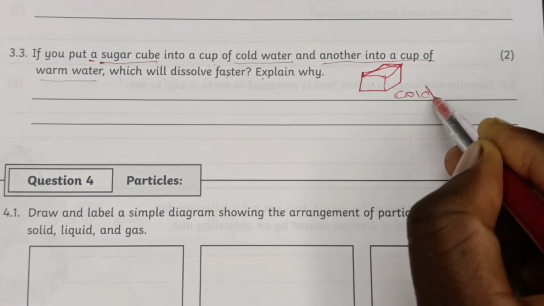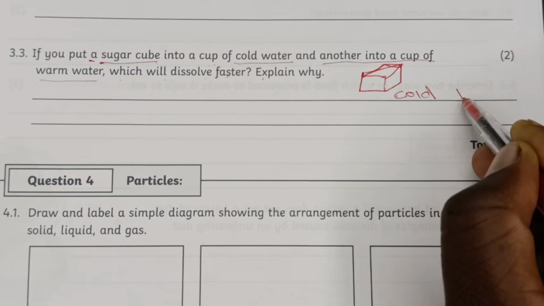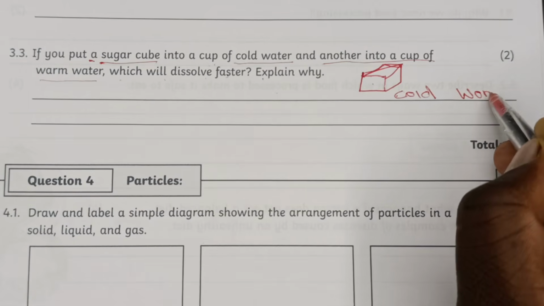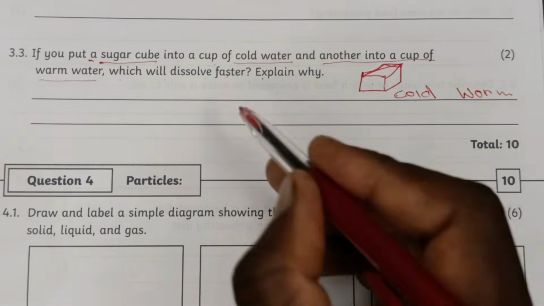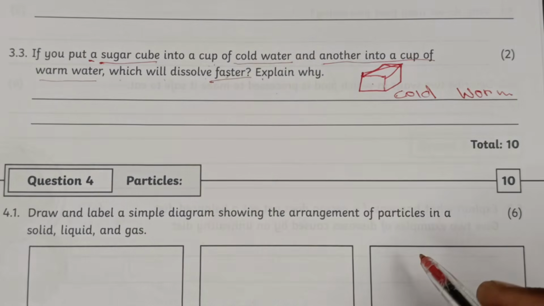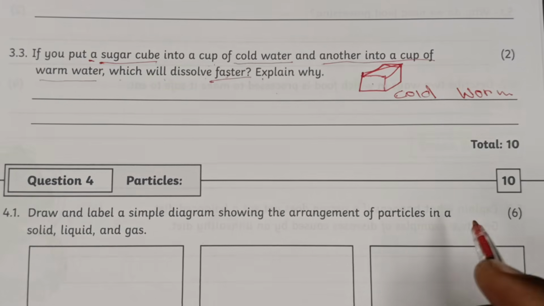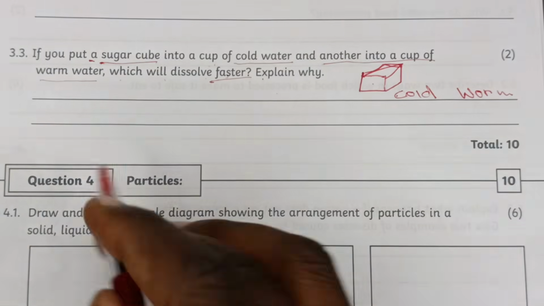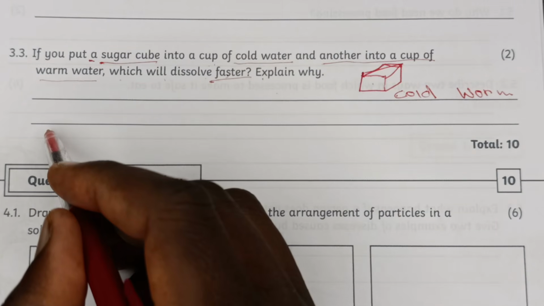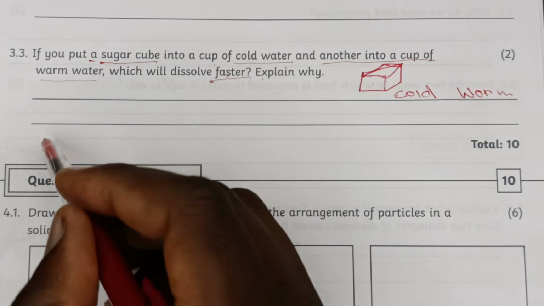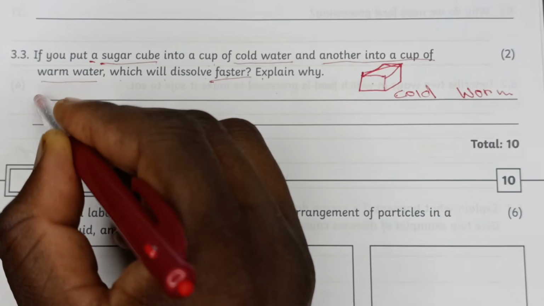Cold water. And you put the other one in warm water. Which one do you think will dissolve faster? That's what they are asking. So, thinking about it, you must know that the sugar in the warm water will dissolve faster.